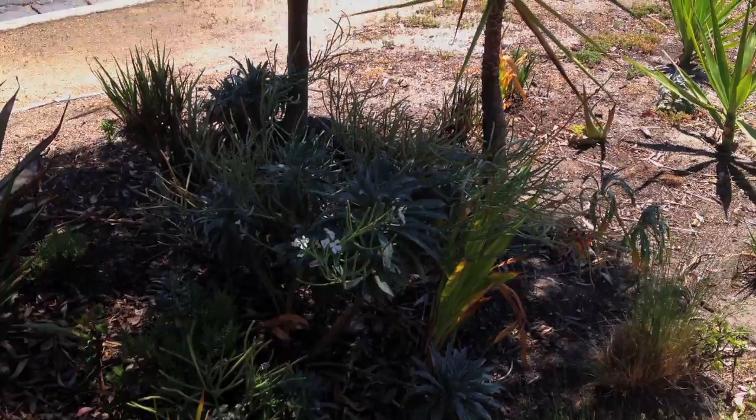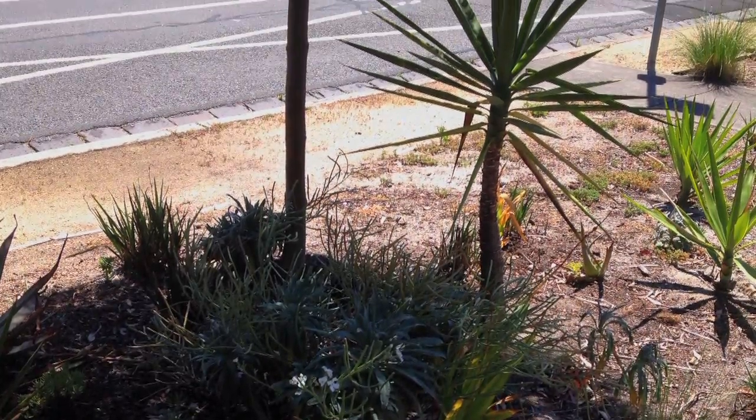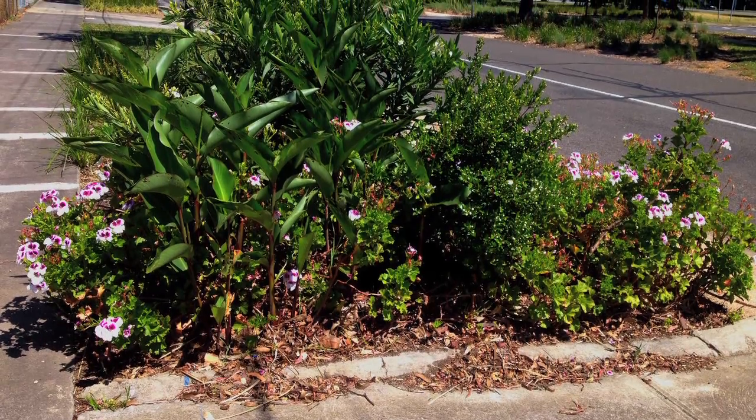So similar to the meadow plantings that James Hitchmough and others have developed that were implemented at the Olympic Park in London.